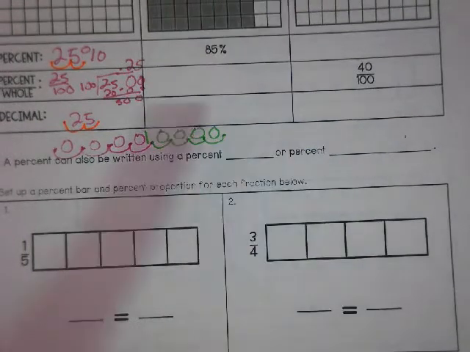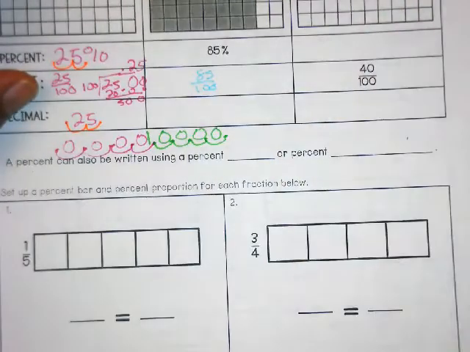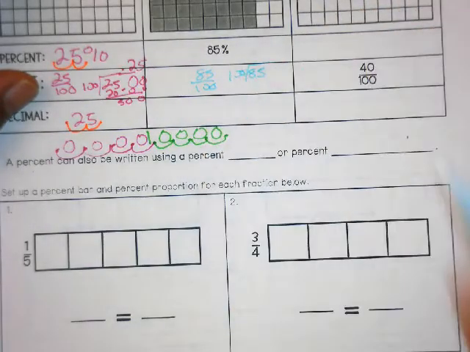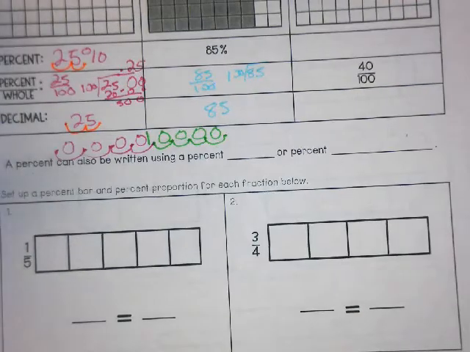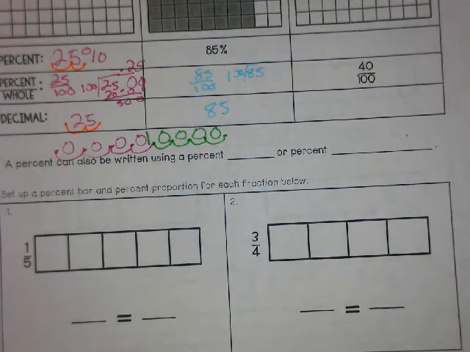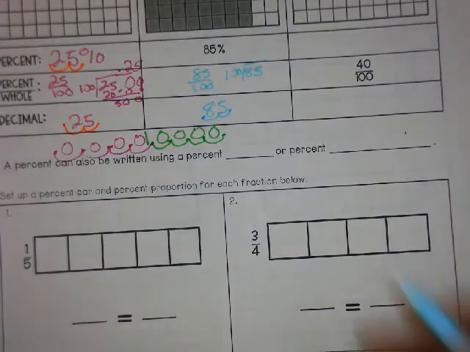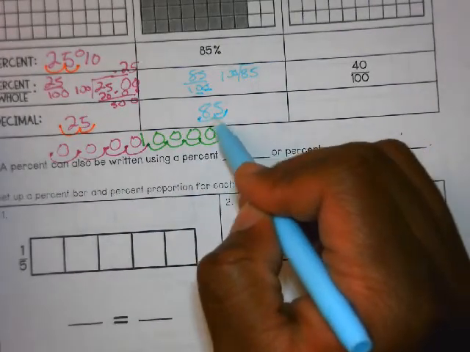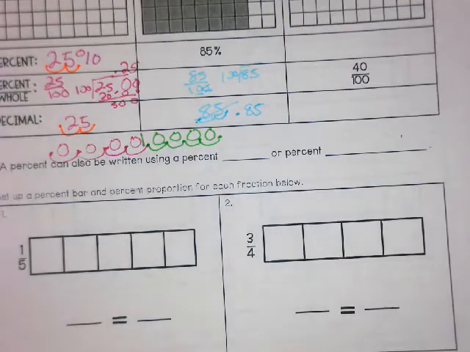All right, so let's go to 85%. It says 85%. That means that it's 85 out of 100. And instead of actually dividing 85 by 100, I can use a shortcut and take 85 and do what to the decimal? To the left, how many times? Twice. If you forget the number of times to move it, just look at the number of zeros. How many zeros in 100? Moving to the left. 1, 2. So my decimal is 0.85. Does that make sense?